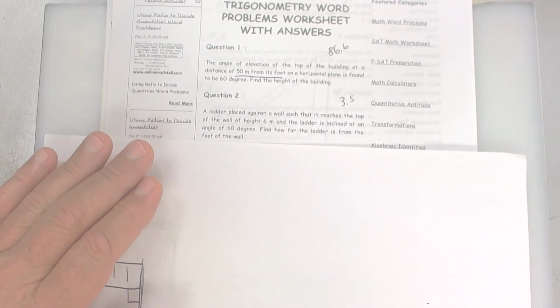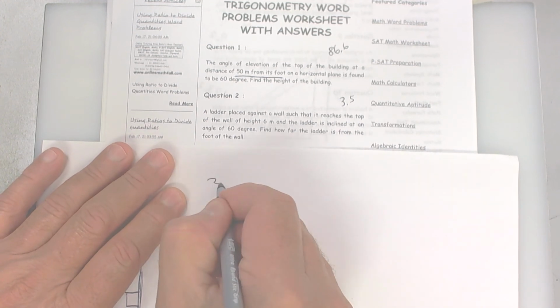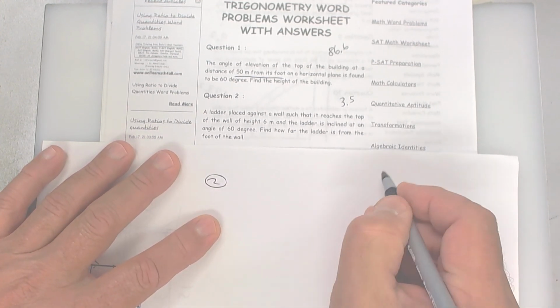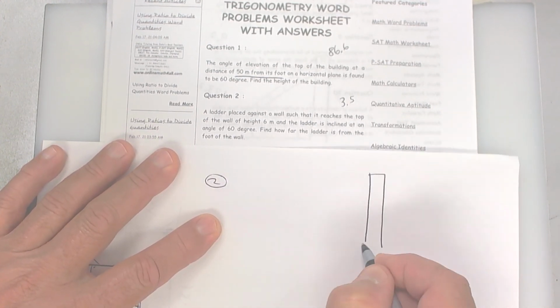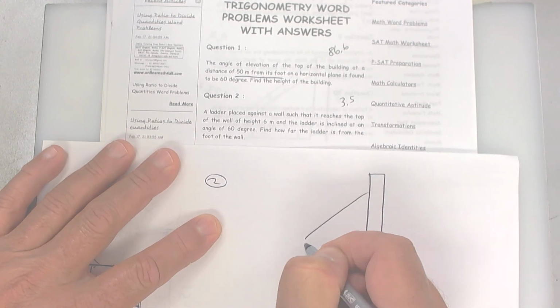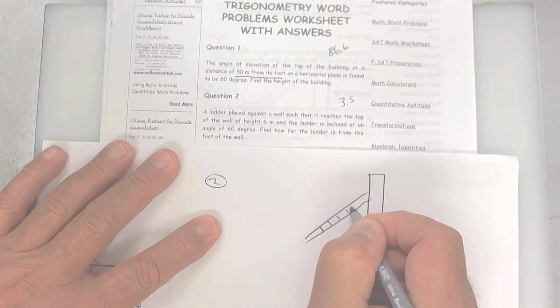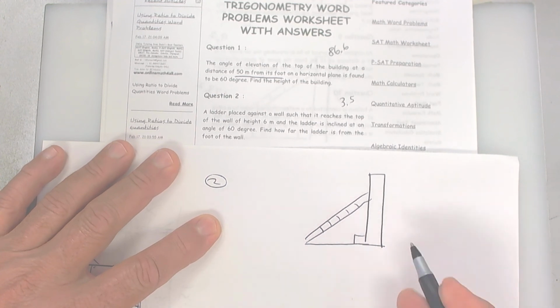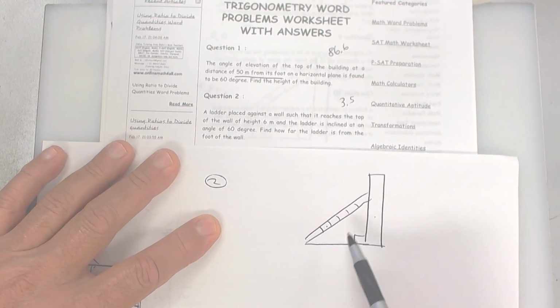I'm going to do one more with you. The idea is you're trying to make a right triangle. Here's another one. Number 2. A ladder is placed against a wall. So here's your wall, and then here's your ladder. Here's your right triangle right here. The ladder and the wall make a right triangle.